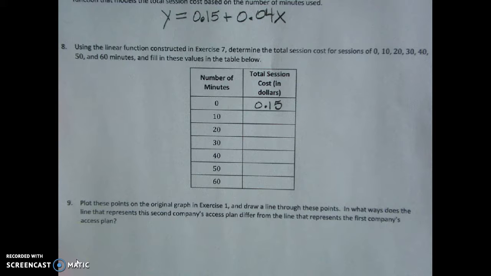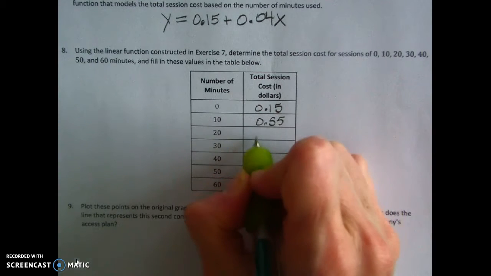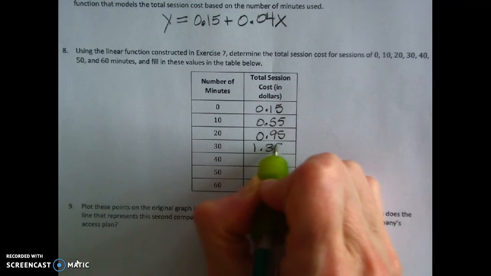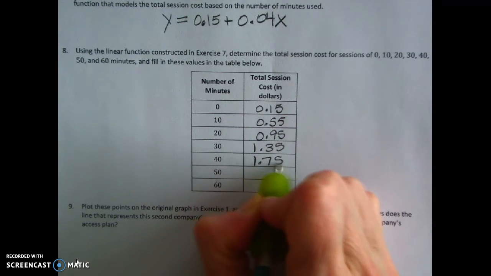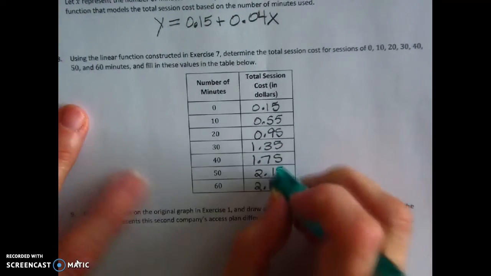So I'll give you a second to do that. All right, so once you've taken the time to calculate, these are the results that you should have. Oops, 255 at the end there.